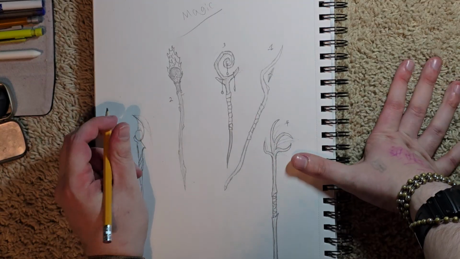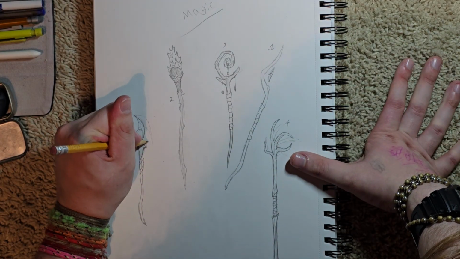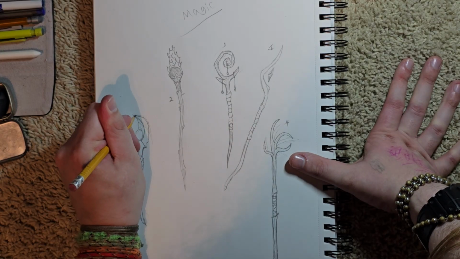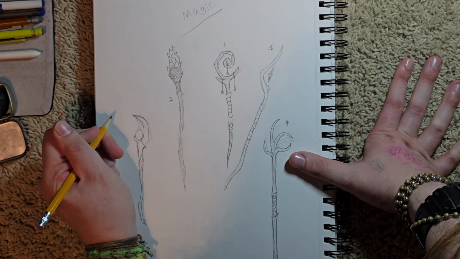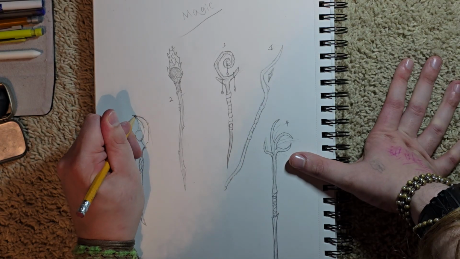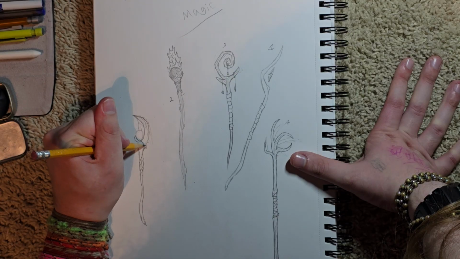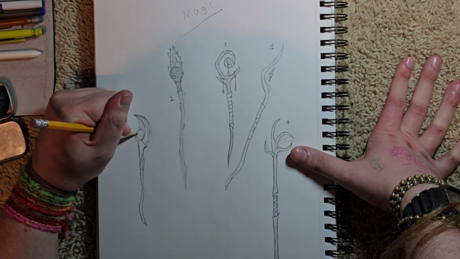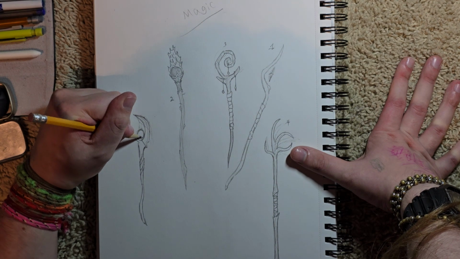It's made out of metal though, probably, because, well, this is a blade after all. Go like this, then go like that. There we go. There's a blade, and then the crystal ball right here.